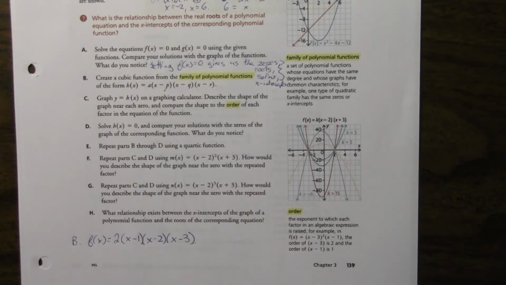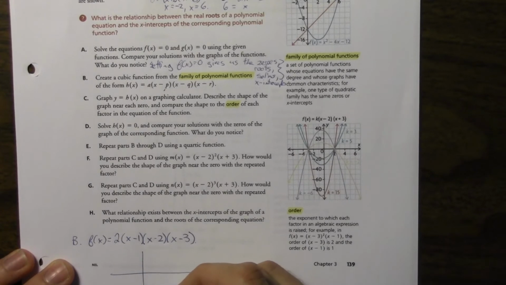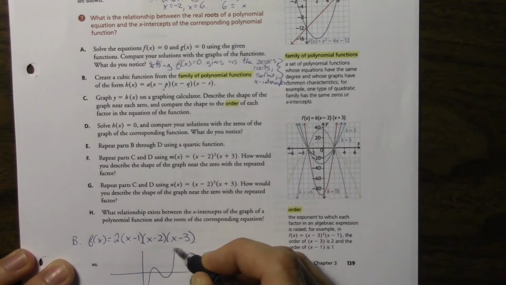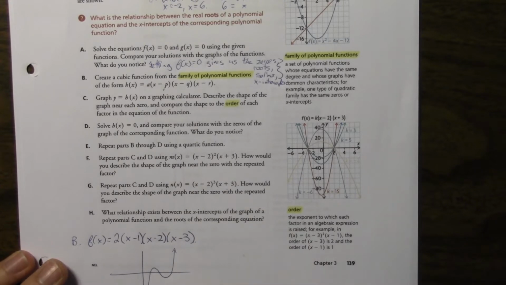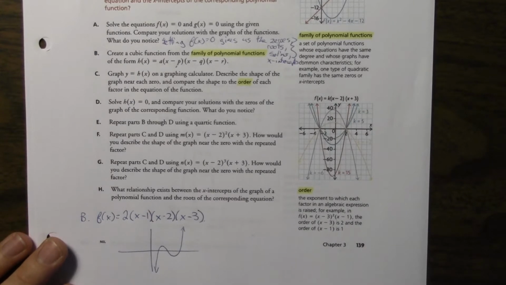Next it says graph this function that I created. If we had a graphing calculator or your phone app, which I've been encouraging you to get for quite some time now, you'd get a graph that looked like this. Okay, so that's the graph.